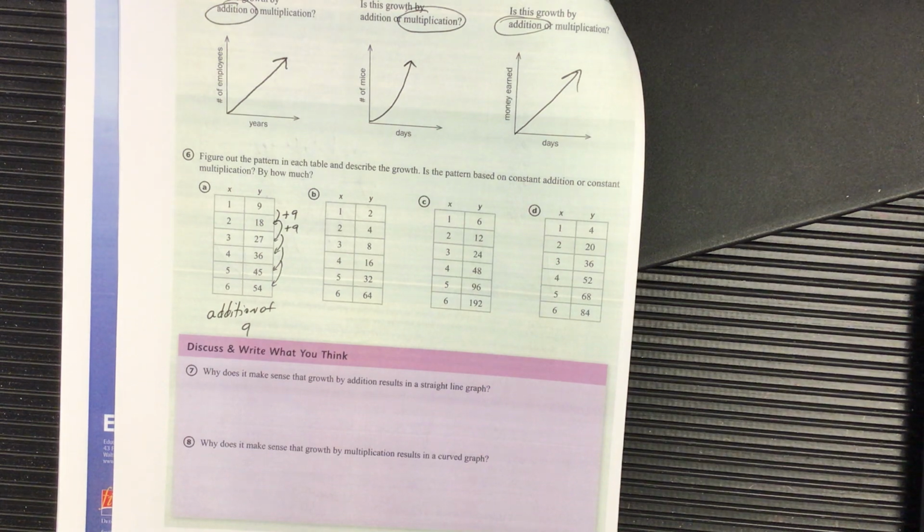Got them all? So where's the 16 come from? Where'd you get 16? She's saying 4 plus 16 is how you get 20. How do you get from 4 to 20? Plus 16. That's what she got. That's what she said plus 16 for.